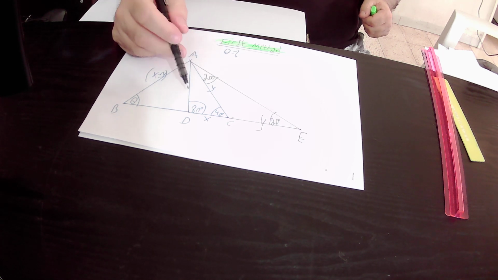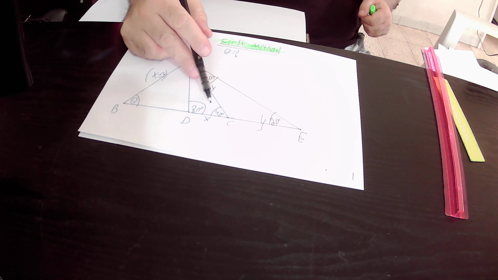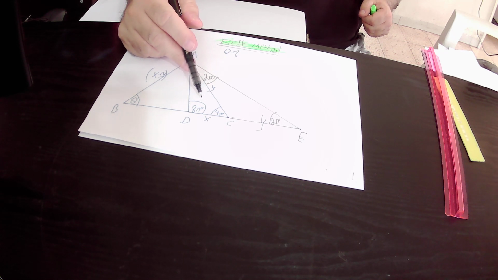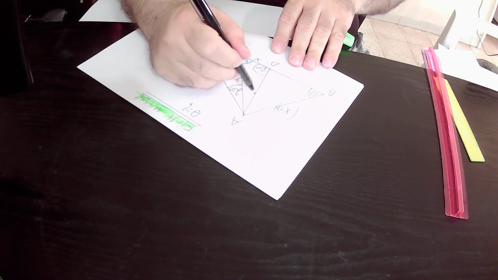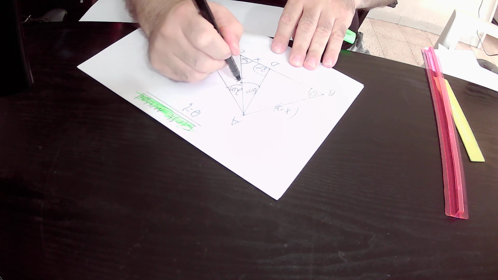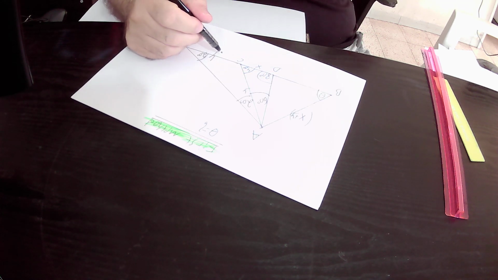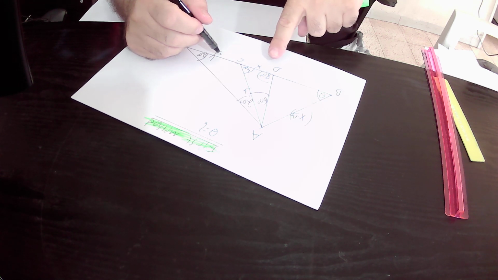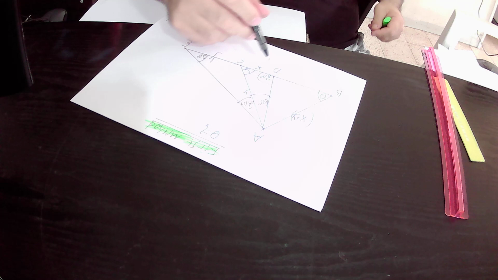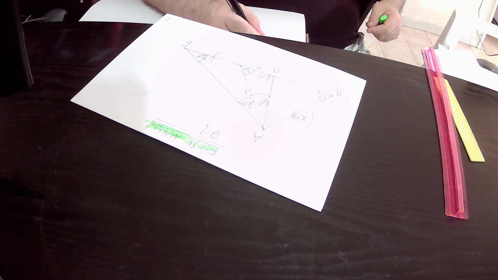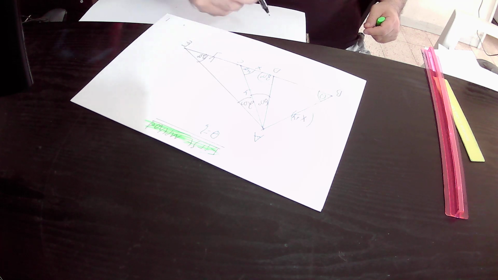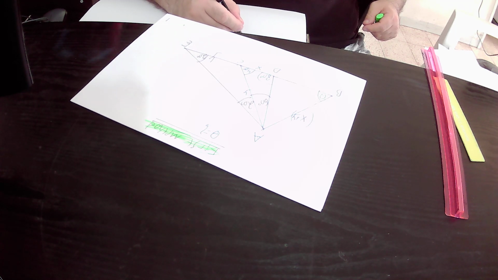And here in triangle ADC, this angle equals 80 degrees, this angle equals 40 degrees, 40 degrees plus 80 degrees is 120 degrees, so this angle must be equal to 60 degrees in order to complete the sum of the angles in triangle ADC to 180 degrees, because 60 degrees plus 120 degrees is 180 degrees. So this angle DAE equals 60 degrees plus 20 degrees, that is 80 degrees, and angle ADC also equals 80 degrees. It is given in the question.